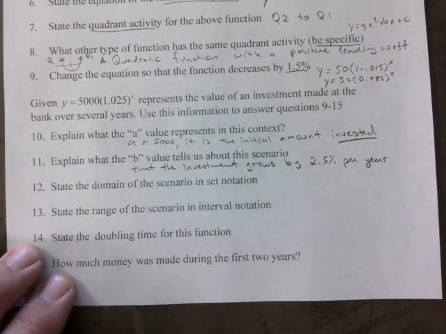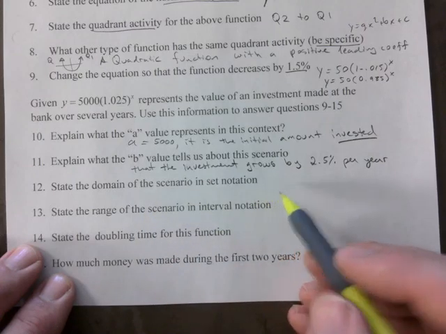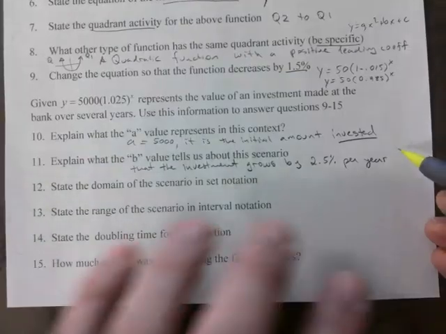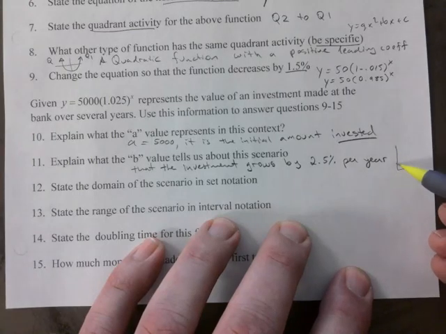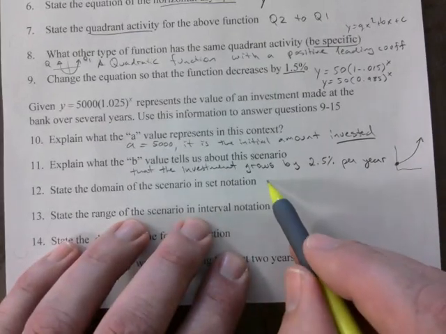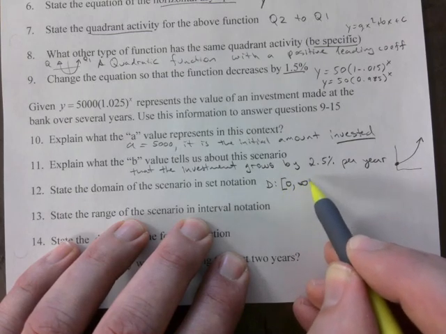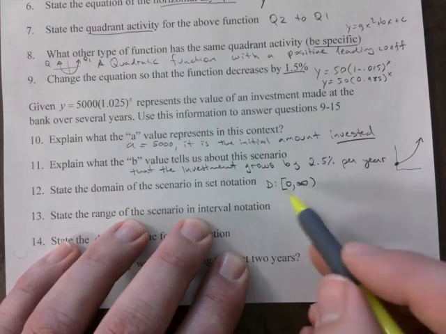So the investment grows by 2.5% every year. The domain of this scenario, this is a word problem now. We're starting somewhere on the y-axis, and then we're going up like that. So for the domain, it would be from time 0 to infinity.